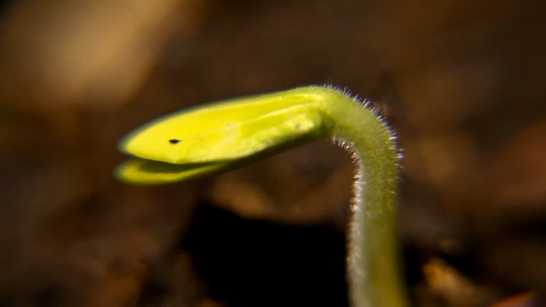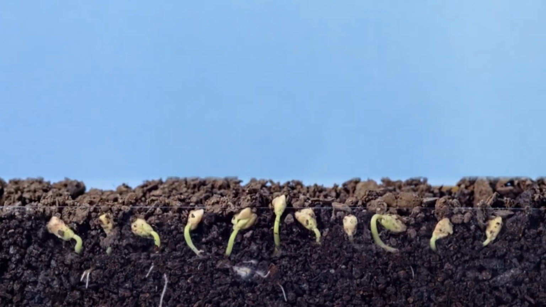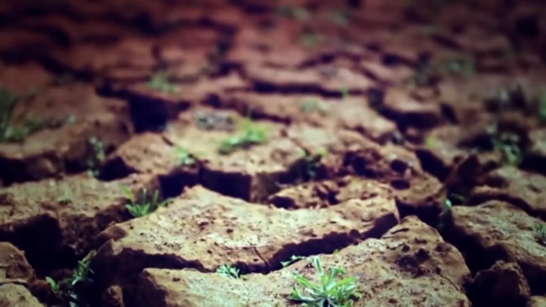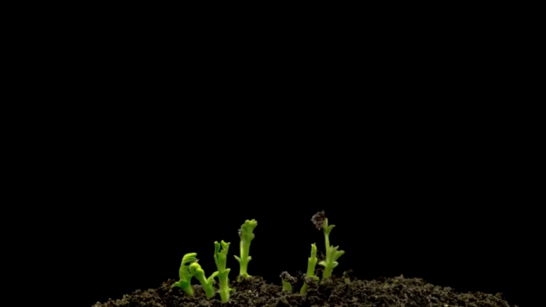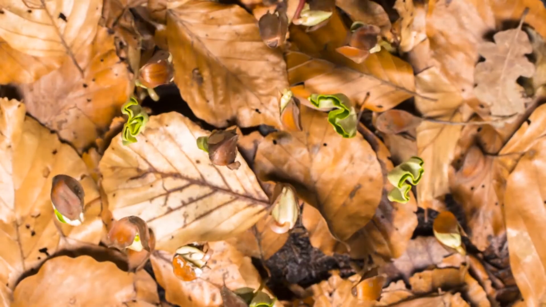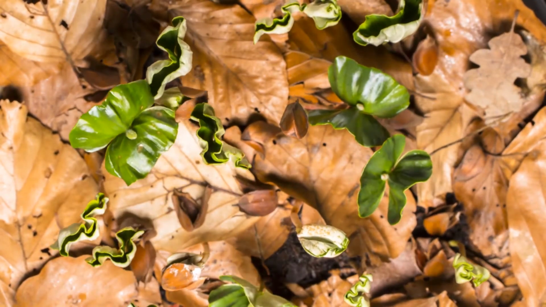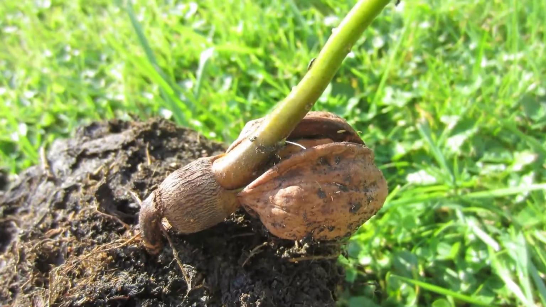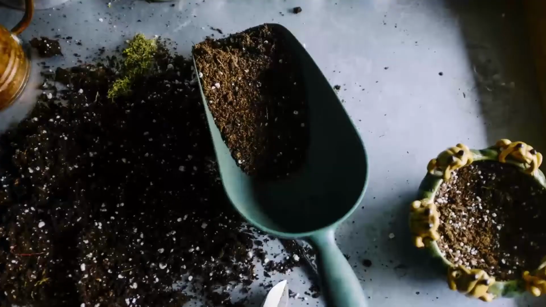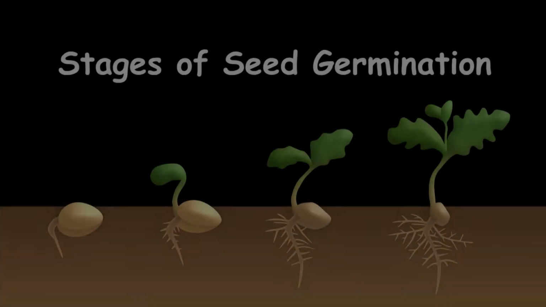Germination is the process by which a plant grows from a seed. It is the emergence of radicle and plumule from the seed coat. So in this video, we will learn about seed germination and the various factors that influence seed germination. In simple terms, germination is emergence of radicle and plumule through the seed coat. Seed germination is an important aspect in gardening and agriculture.